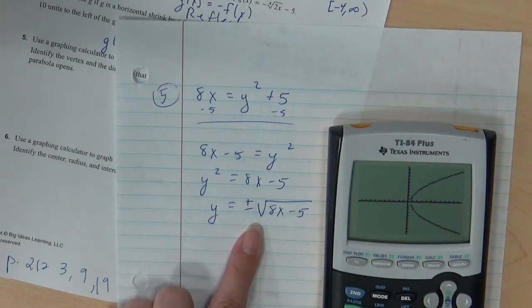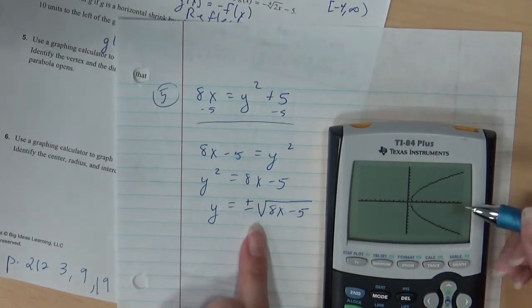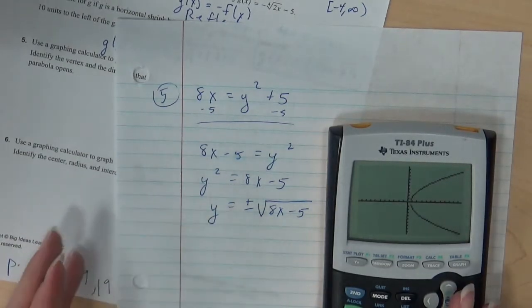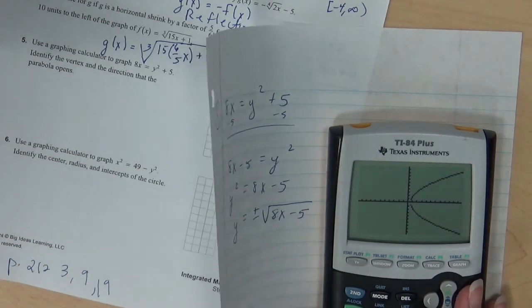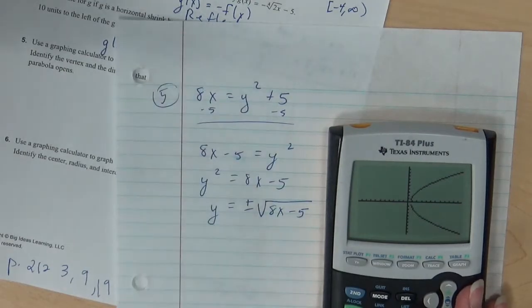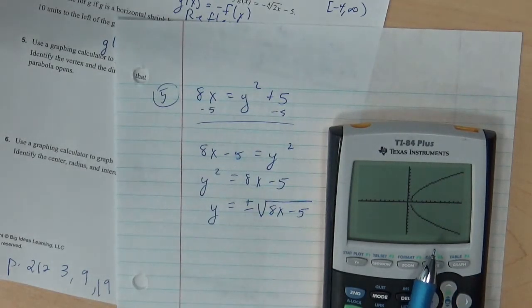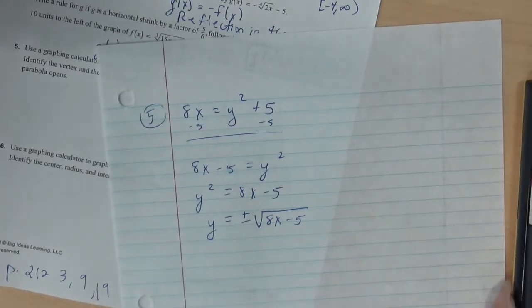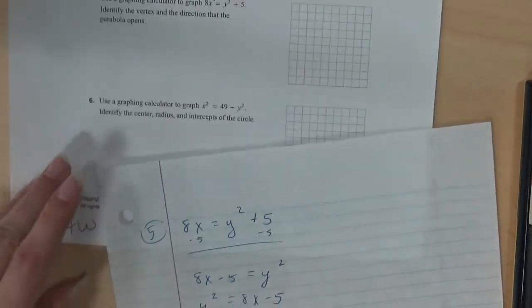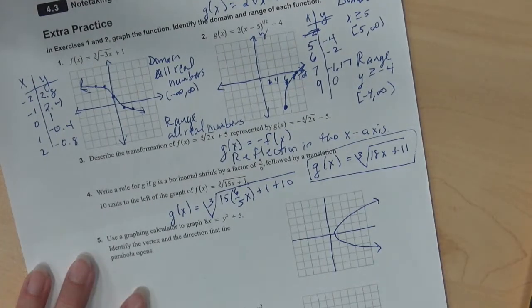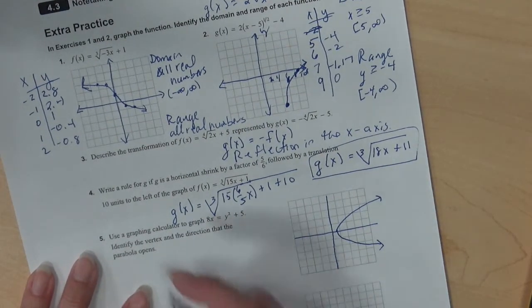Okay, so what you're seeing here is you've got a horizontal parabola. Now they're asking us to identify the vertex and the direction that the parabola opens. It's easy to see which way my parabola opens. It opens to the right. So we'll say it opens to the right on our sheet. And you can put the graph on there as well. And I can see that it opens to the right.